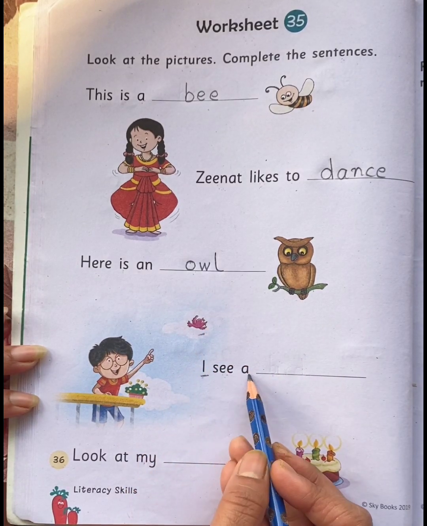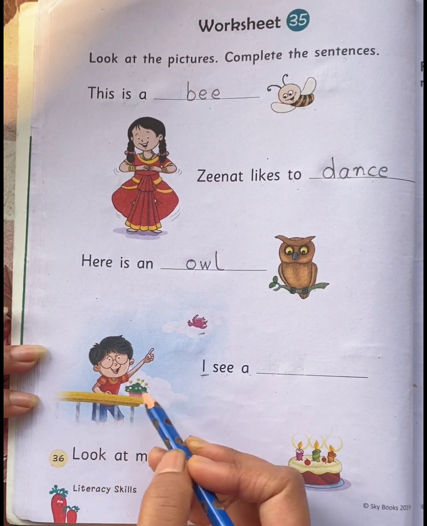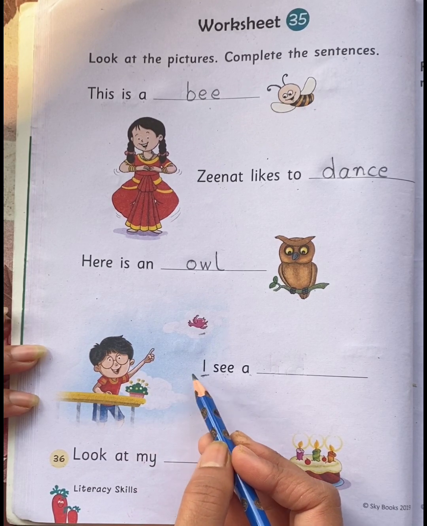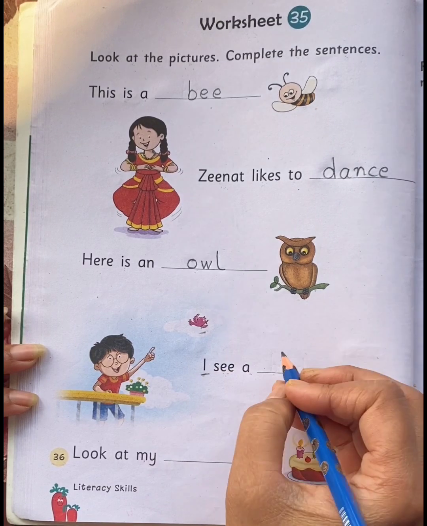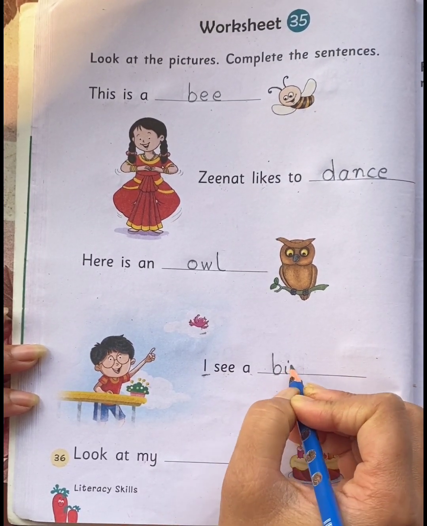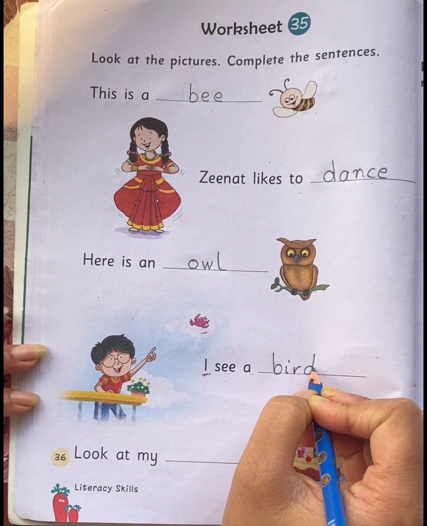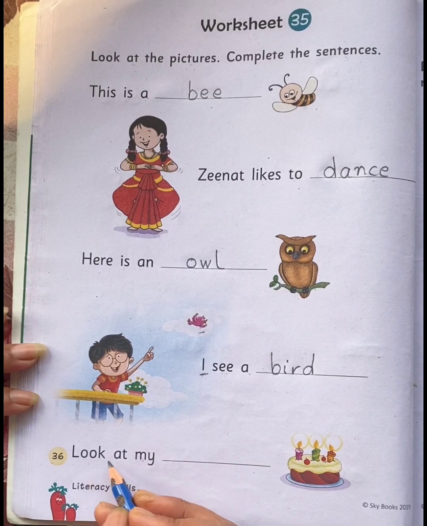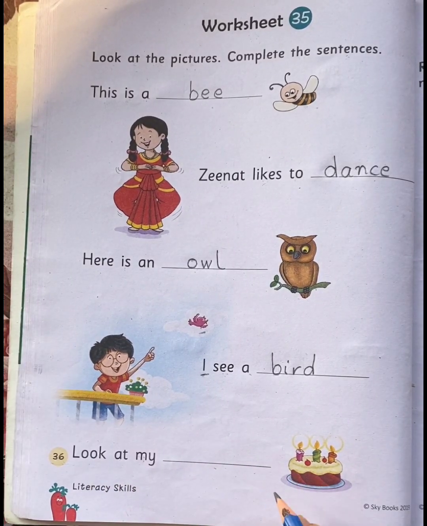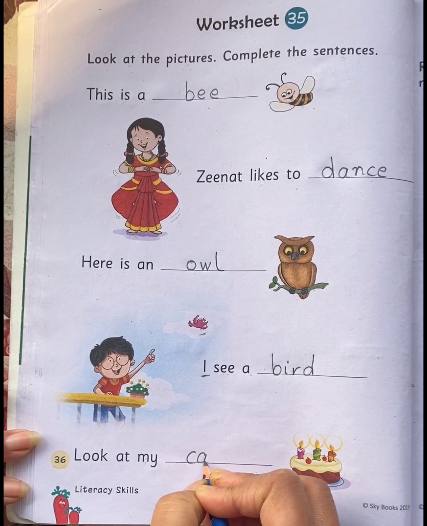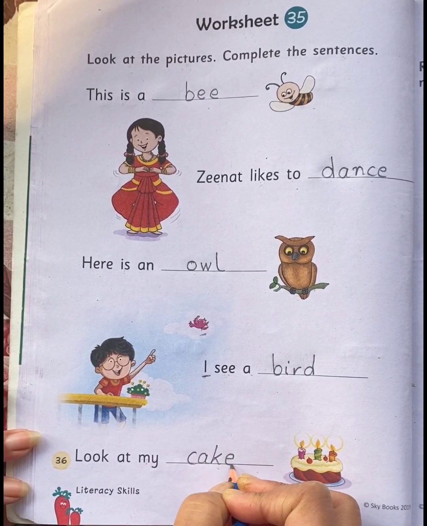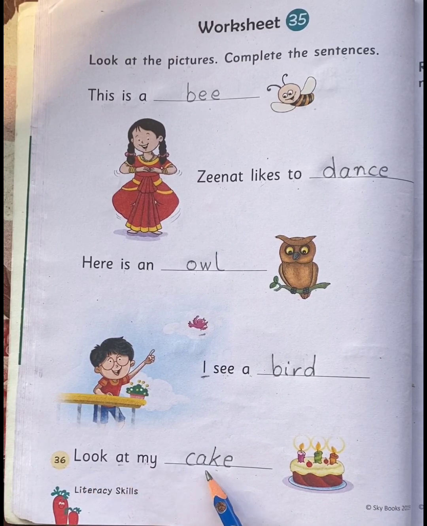I see a dash. Now see the picture, children. Here is the boy. Boy sees a bird. B-I-R-D, bird. Look at my dash. Now what is this, children? Cake. C-A-K-E, cake. Look at my cake.